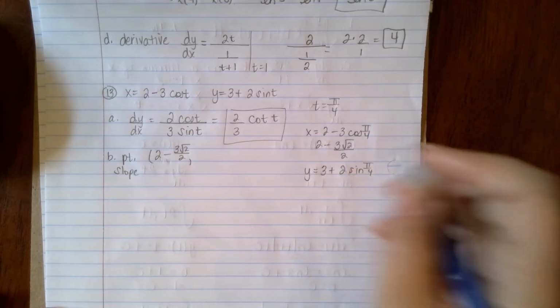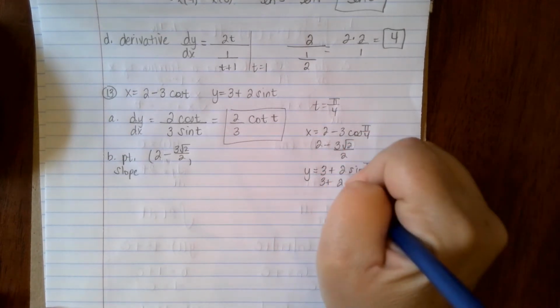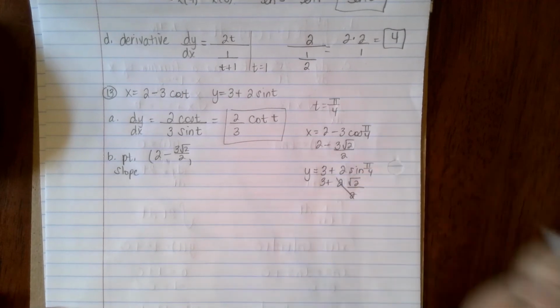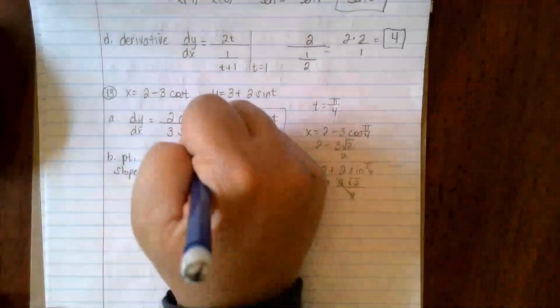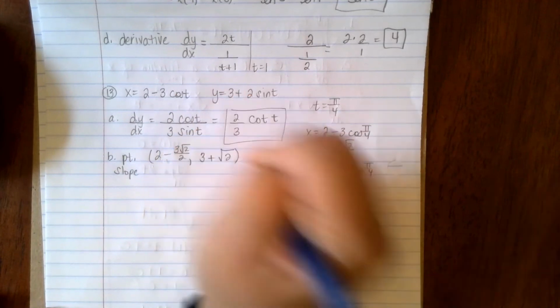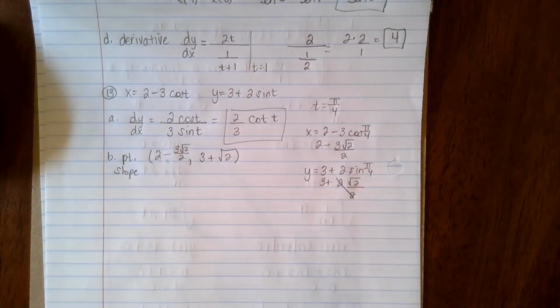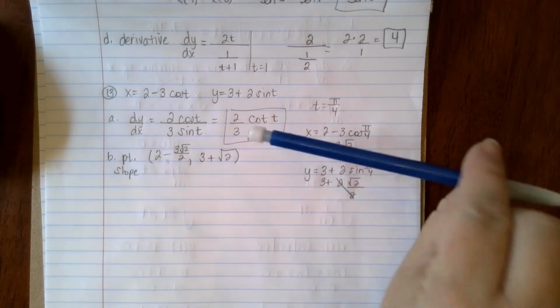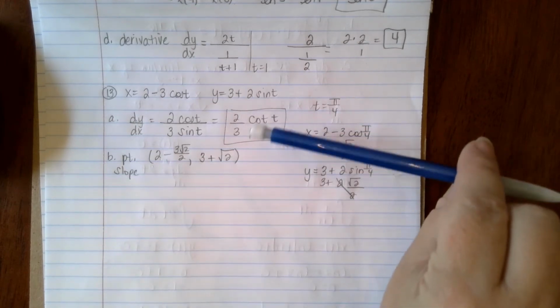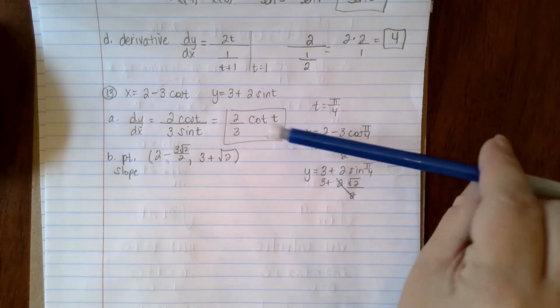Well, sine pi over 4 is square root of 2 over 2. So that one's a little prettier. It's just 3 plus the square root of 2. That's our point. Now we need to find our slope. Well, the slope is found by the derivative. Your derivative is 2/3 cotangent t.